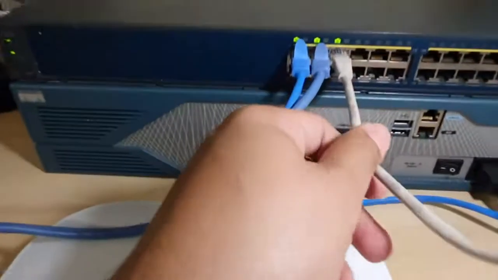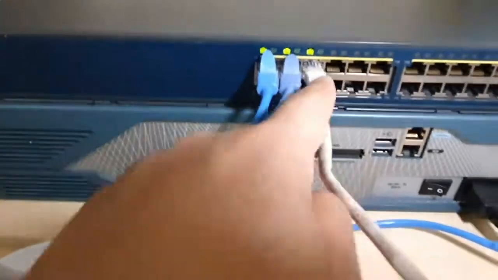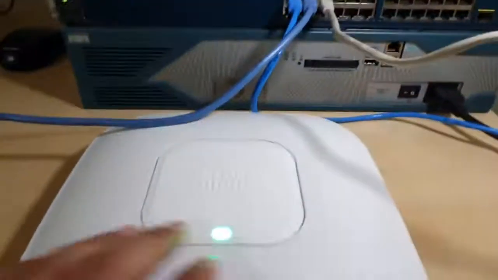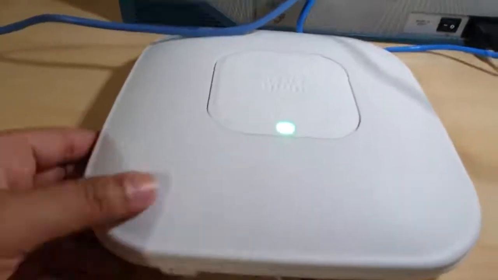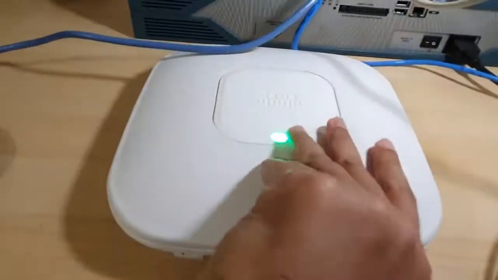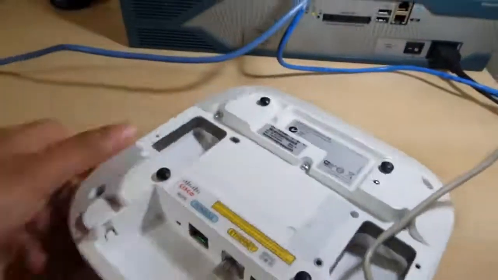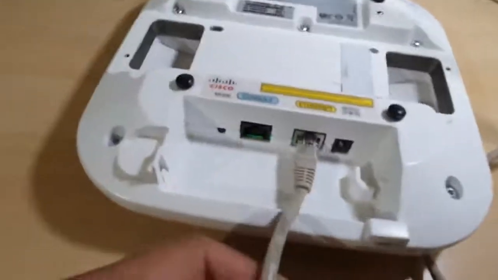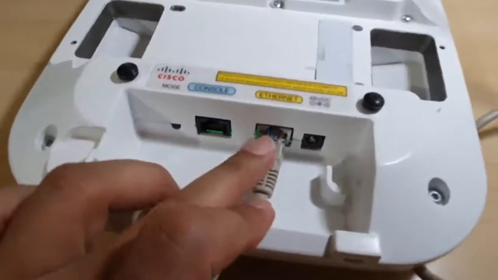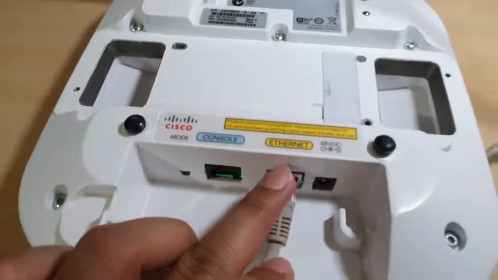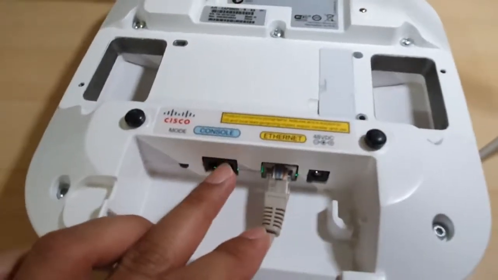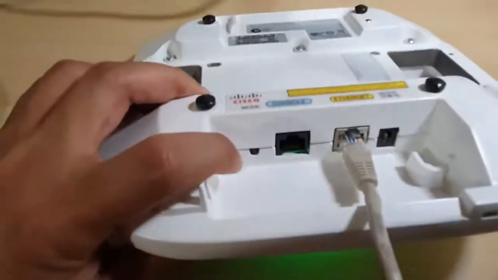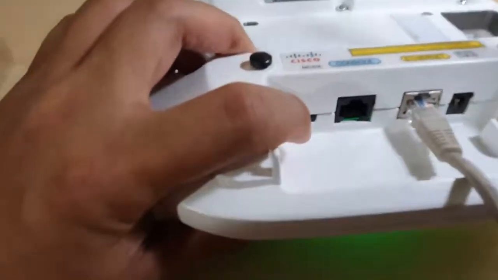And here you can see the FastEthernet 0/5. This port goes to the access point. This is the front side of my Cisco access point, and you can see the back side here. You can see the connection goes to the Ethernet port of this access point, and this one is the console port. And here you can see a black button. This is a mode button.